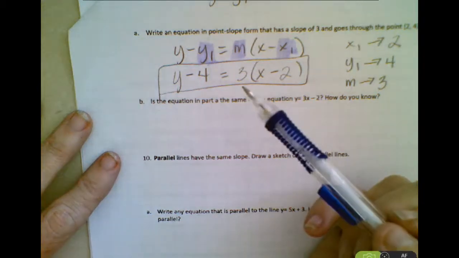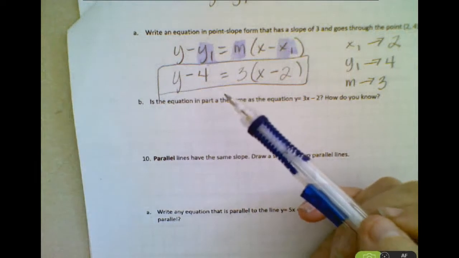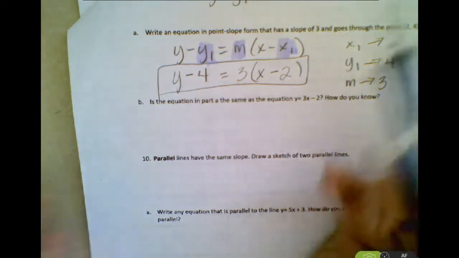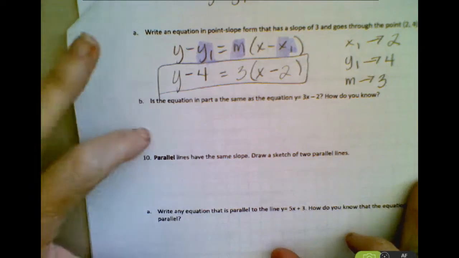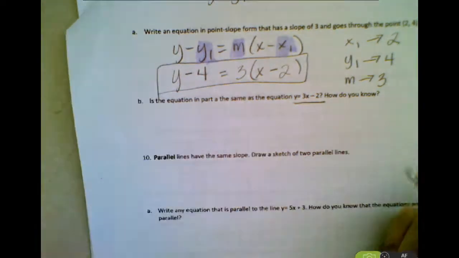If we want to, and we're going to do this on Thursday, you keep moving this around until you end up with slope-intercept form. But we're not at that point yet. I just want you to be able to plug them in and get there. Is the equation in part A the same as the equation y equals 3x minus 2?